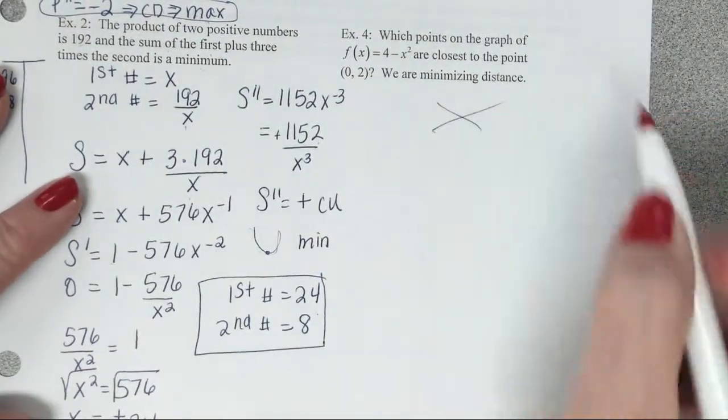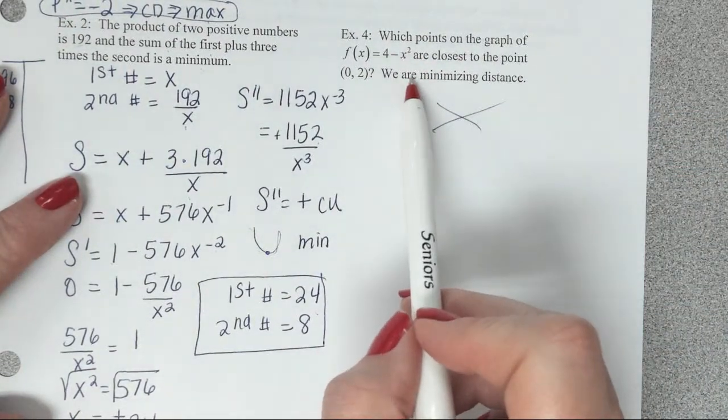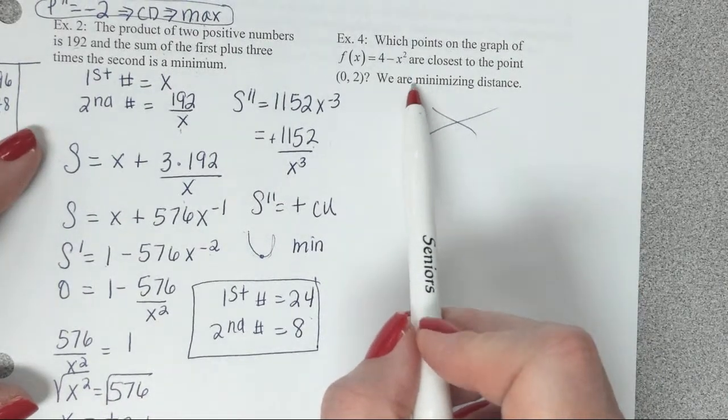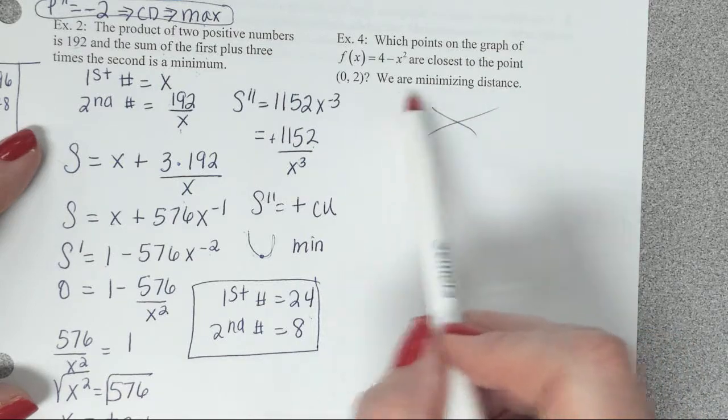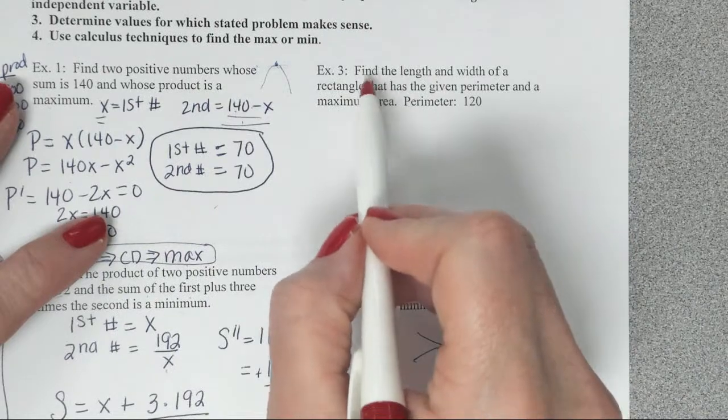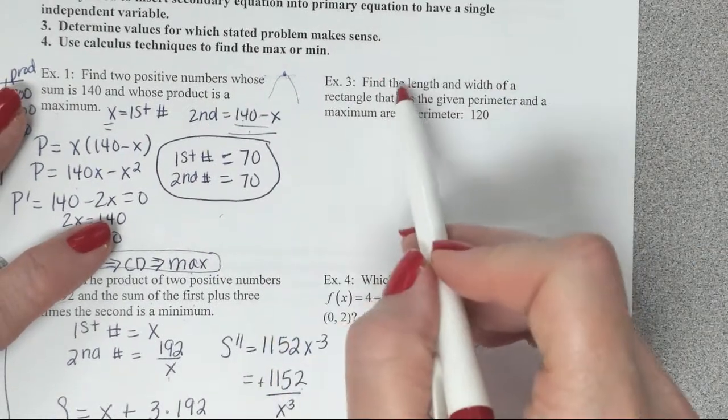Okay, we will not be doing number 4. There might be one of these in your homework. You can challenge yourself and try it, but we're not going to cover it this year. Minimizing the distance, we have to use the distance formula and do a lot of things with that. So we're going to go on to example 3.